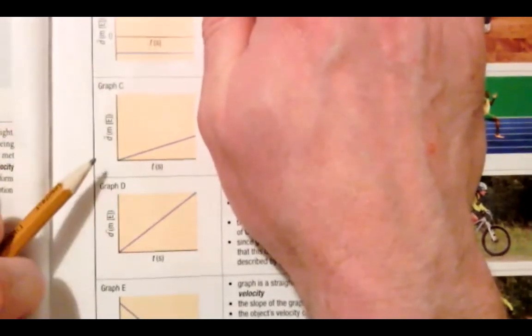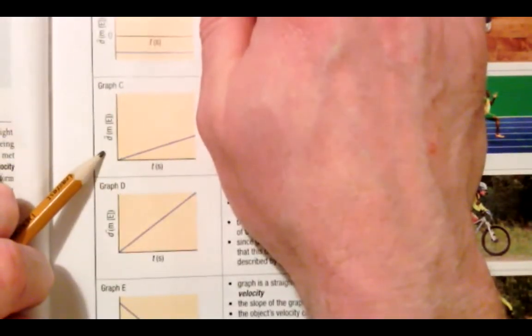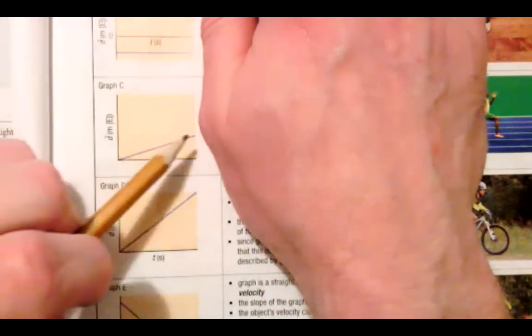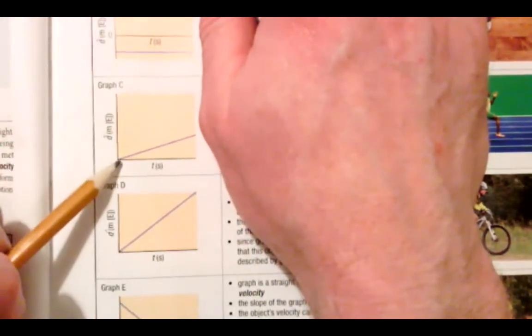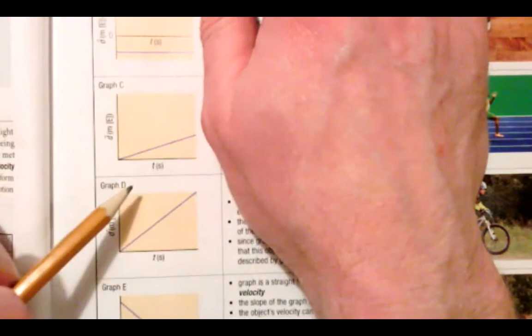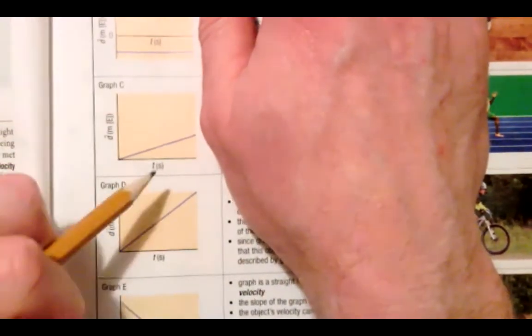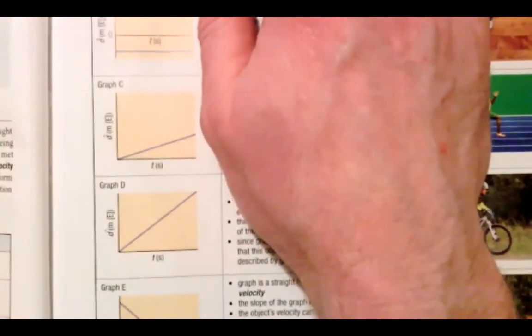Graph C. I'm going to do this so you don't read, and maybe you're looking at your own, but just look at the graph. See what you can figure out just from the graph and not the explanation. The position is changing, right? It's constantly changing at the exact same rate. It is getting further away, because the distance is increasing over time. So it is getting further away in a positive direction.